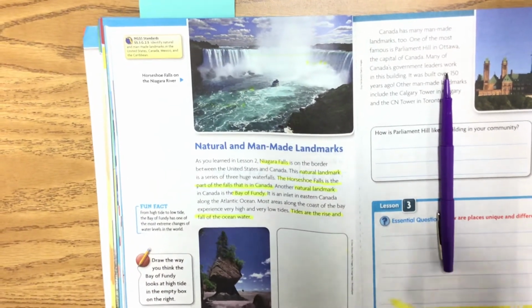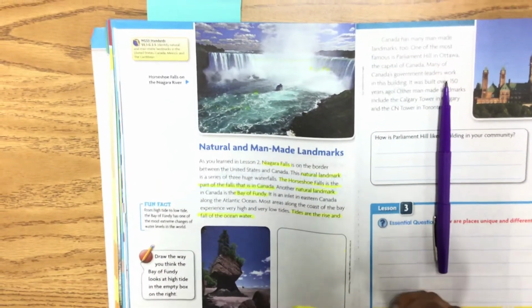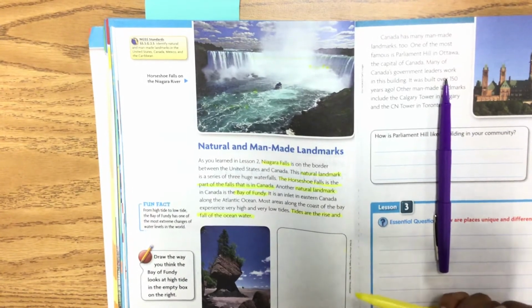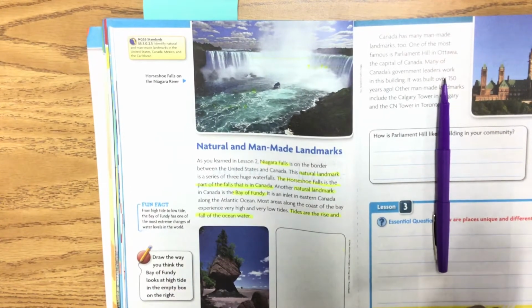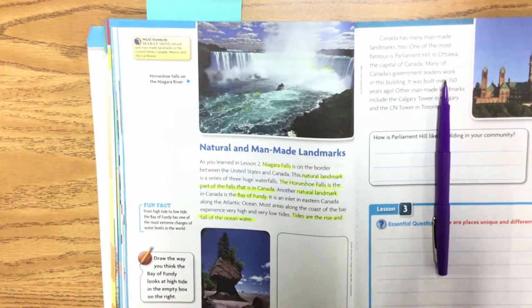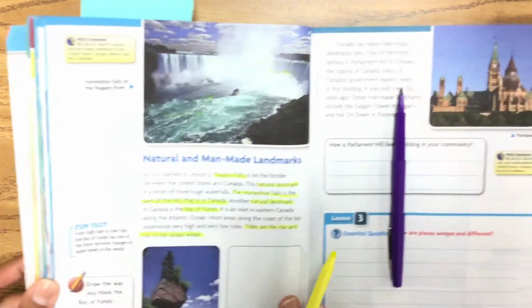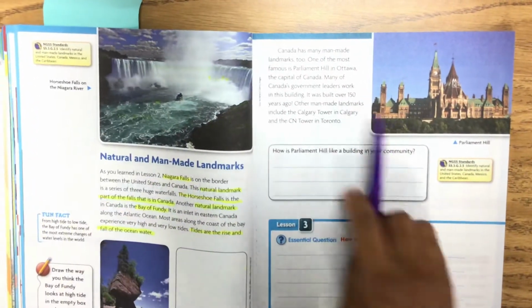Now it's your turn. Draw the way you think the Bay of Fundy looks at high tide in the empty box on the right. Once you finish that, let's go ahead and take a look at the next page, page 37.